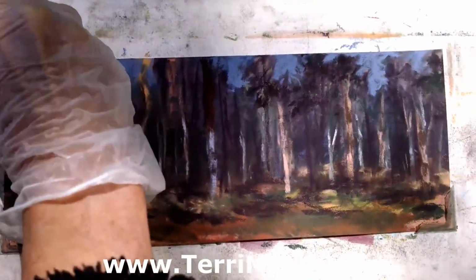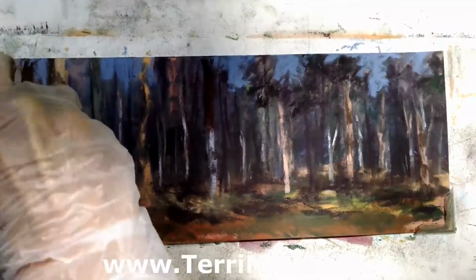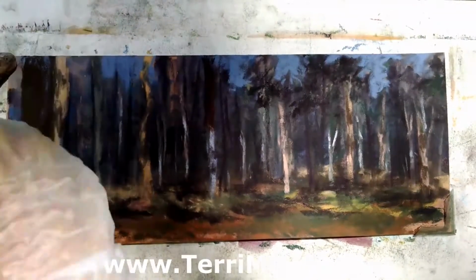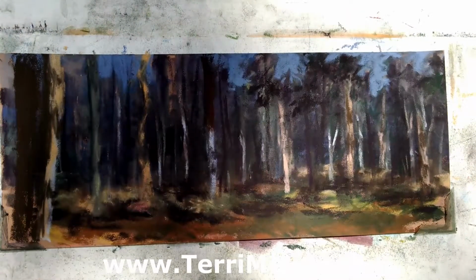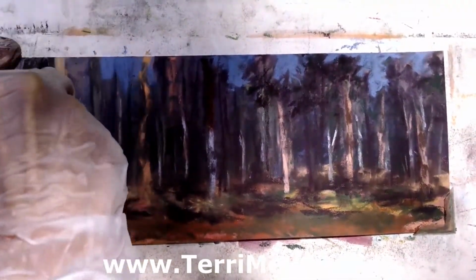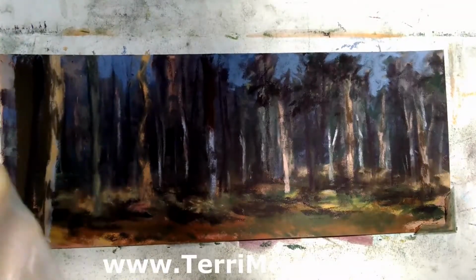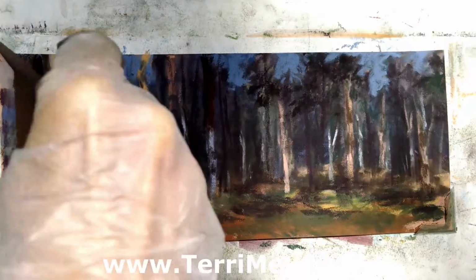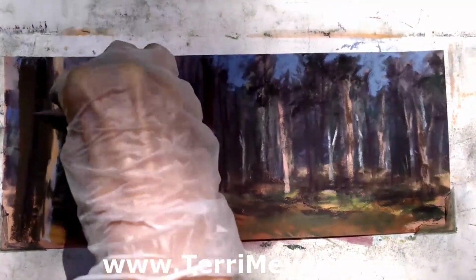It's a deeper color. It's a wider trunk. And it's got a shadow on this side of it. And let's see here.